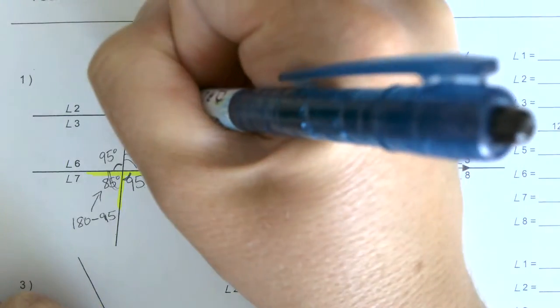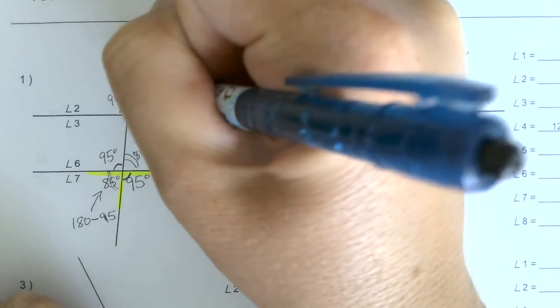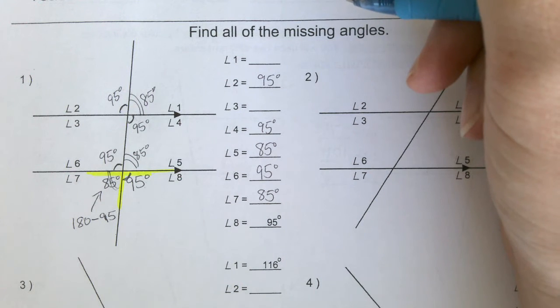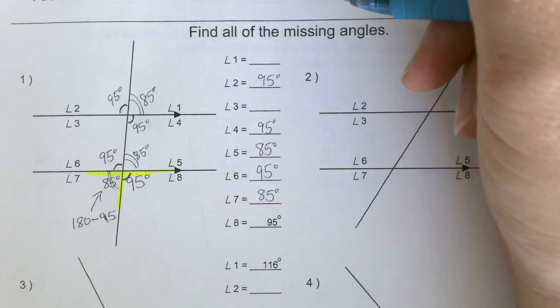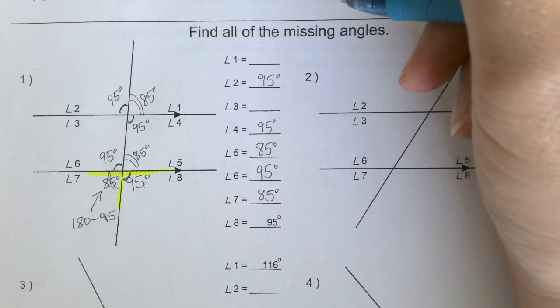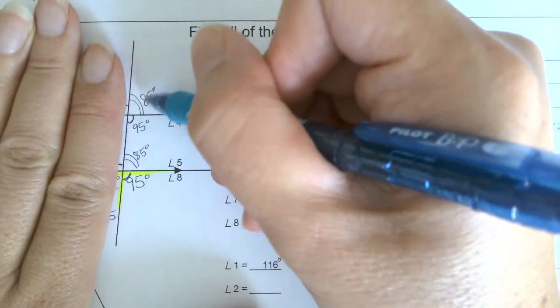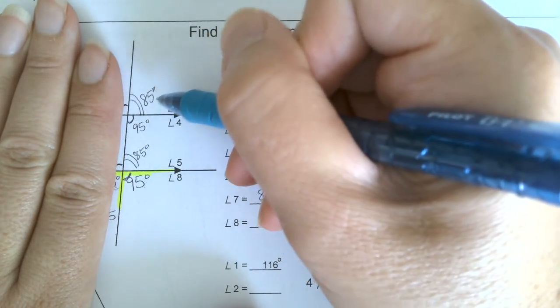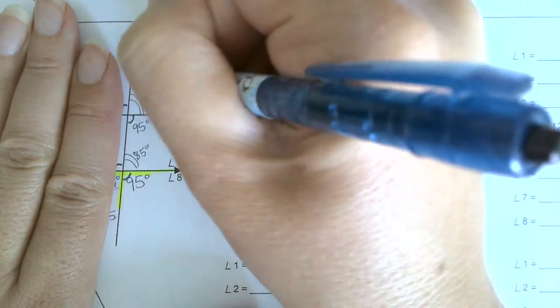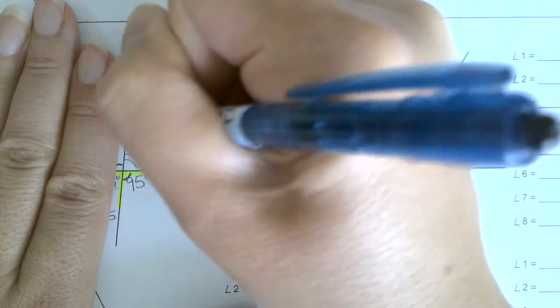Give me a reason that angle 1 is also 85 degrees. Can you give me a reason? There's a whole bunch of them. Just pick one. No one can give me one reason? Well, I could use that these form a line, don't they? So same thing, 180 minus 95 gives me that.